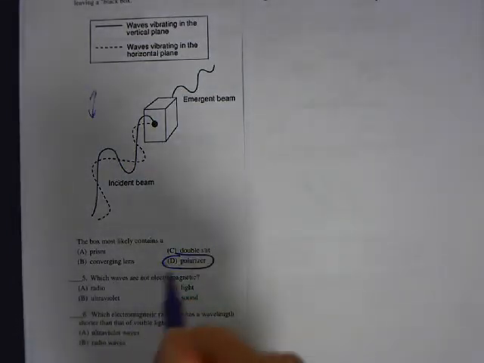So remember how I actually held the polarizing filters vertically? Then I put the other one on top of it vertically, and light was still able to go through. Then when I turned them perpendicular to one another, we saw it blocked out all light. Okay? So the answer to number 4 is going to be D.